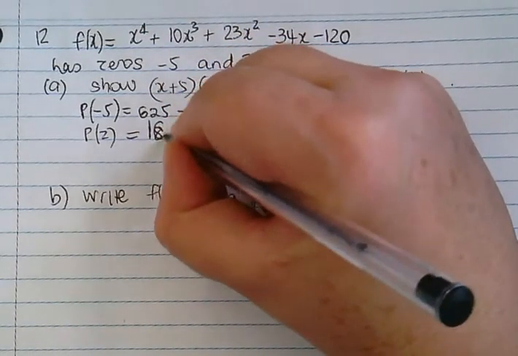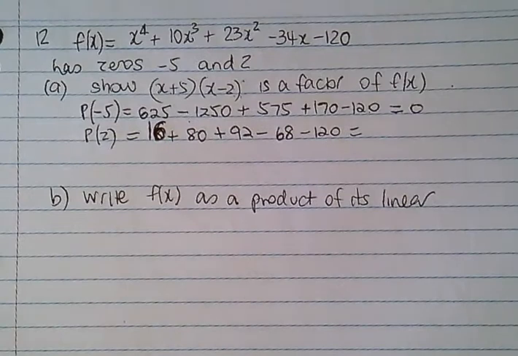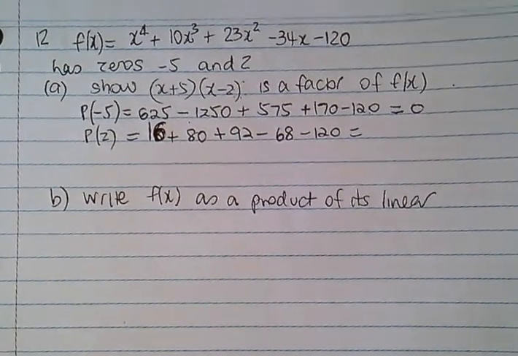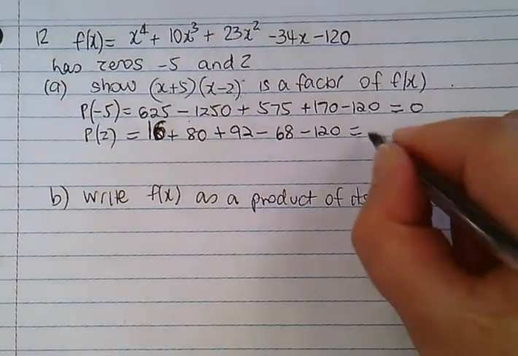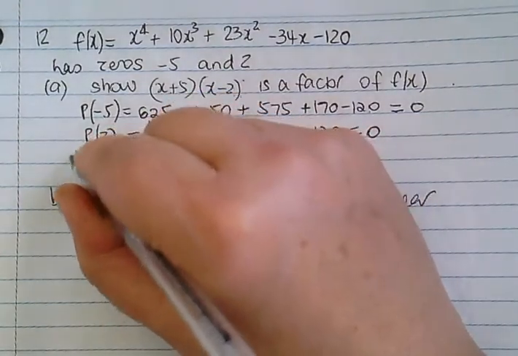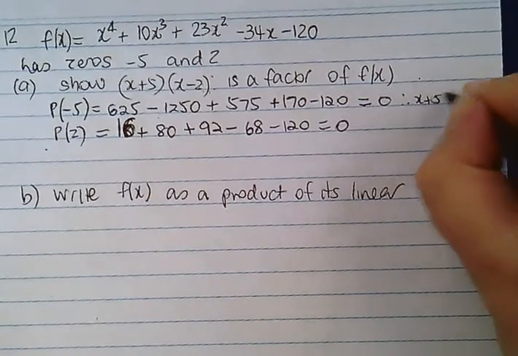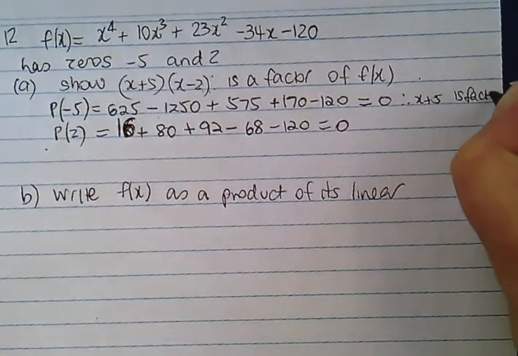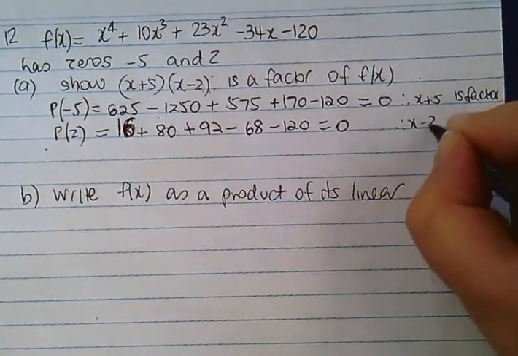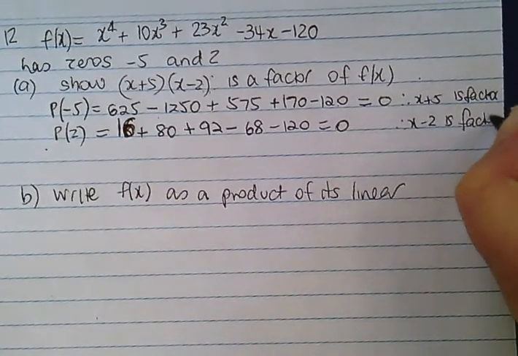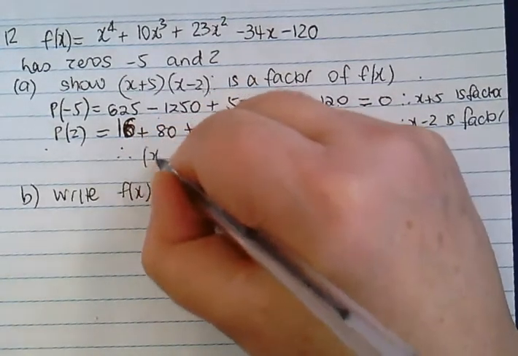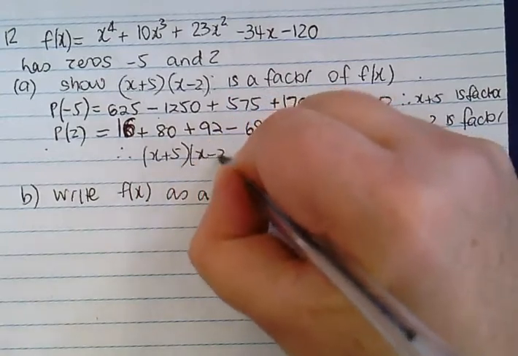Oh, look at that. Thank you. 2 to the 4. So that looks better. So that's 0. So therefore, I can say here, therefore x plus 5 is a factor. Do you know what I mean? Therefore, x minus 2 is a factor. And we should be able to say, therefore, x plus 5 times x minus 2 is a factor.